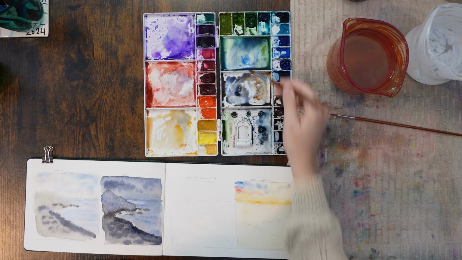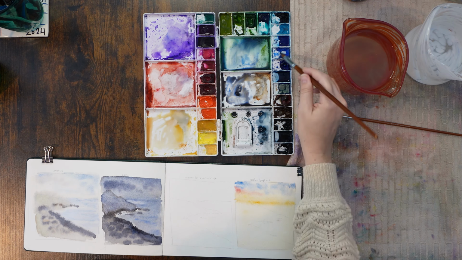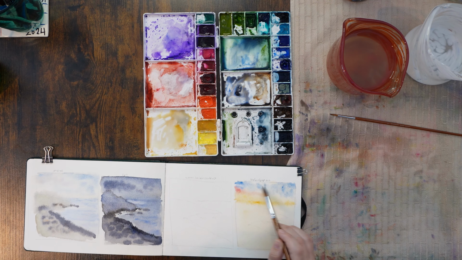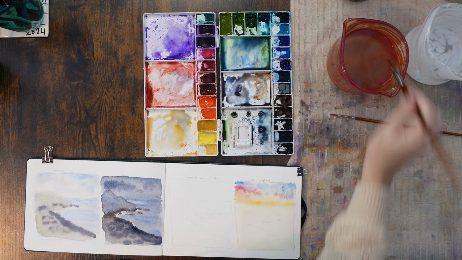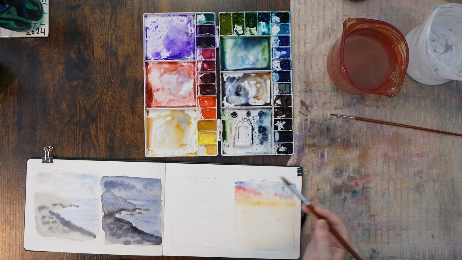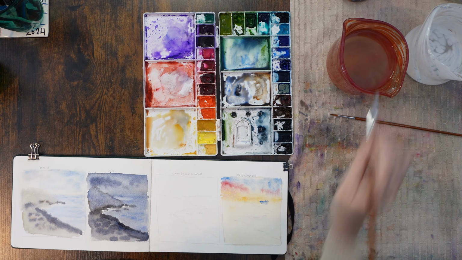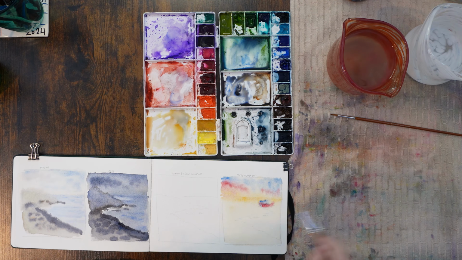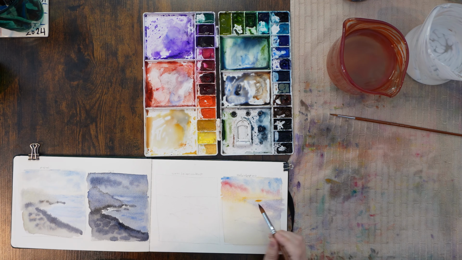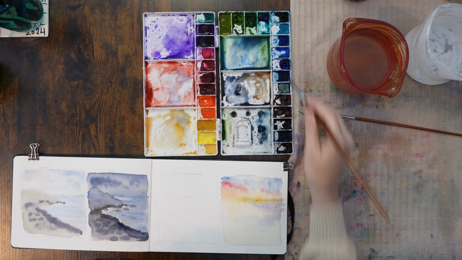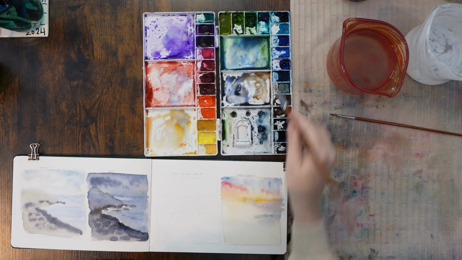So I'm gonna add that in and let it kind of do its thing on the page without a lot of brush strokes so that it doesn't blend and turn green. Now our ocean is going to have an almost purpley hue to it because of that warmth. Okay, so we're gonna mix in our blue and we can drop in some reflections of the sky to go with that.